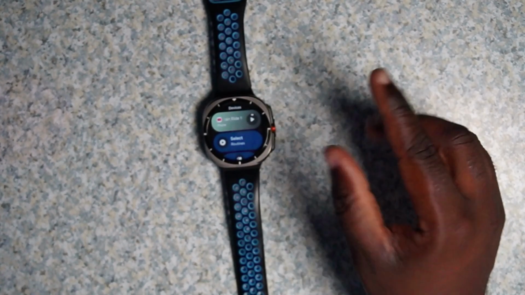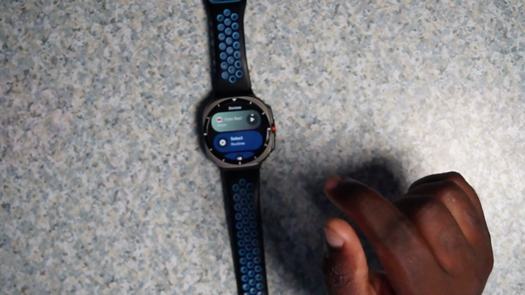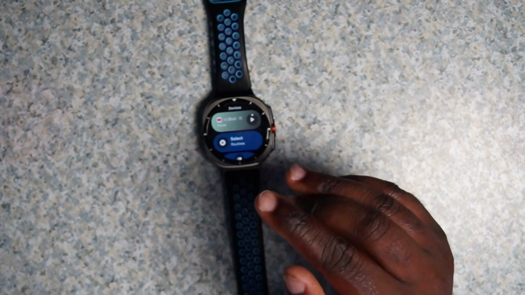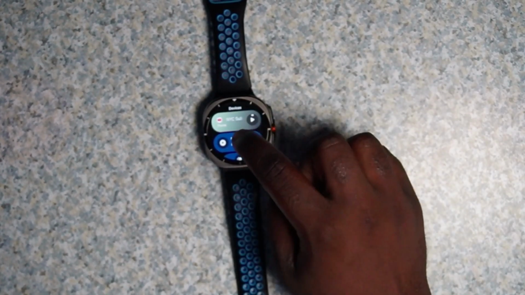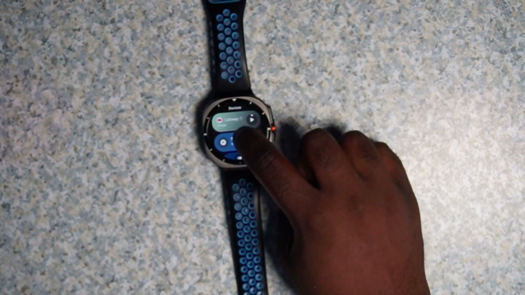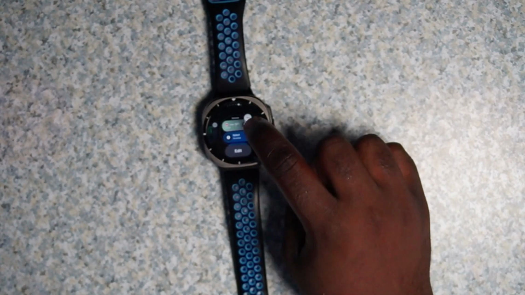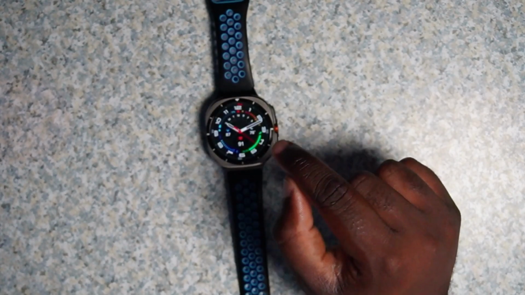Again, this is a brand new feature on this watch for One UI 8 Watch. The previous version was One UI 6 Watch. This did not have it. Each tile was its own separate thing. But now you can add as many tiles as you want. So let me just get rid of that. But yeah, that does it for tiles.